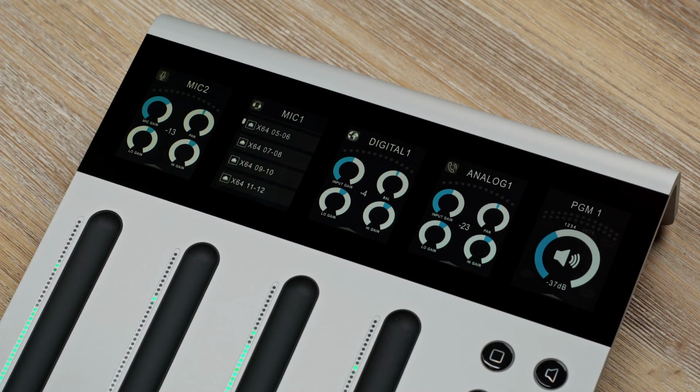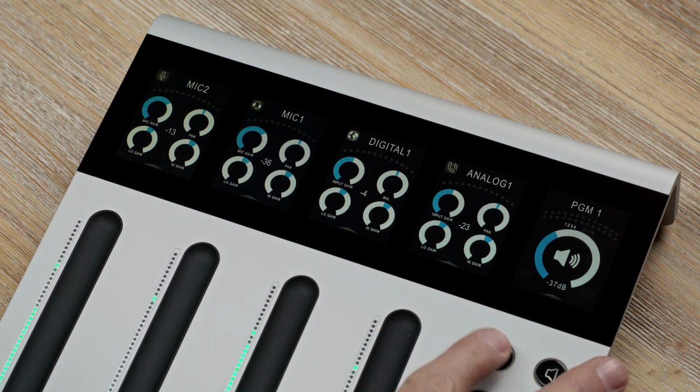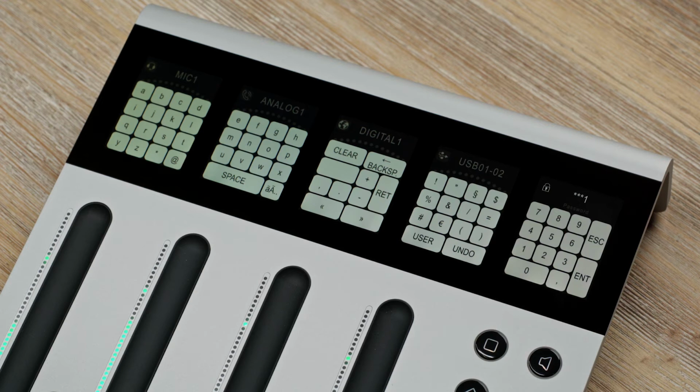To leave the list, press the Home button or tap at the text. After 10 seconds, the system will automatically jump to Home. To rename selected sources, tap and hold the source selector and use the keypad displayed on the touchscreen.